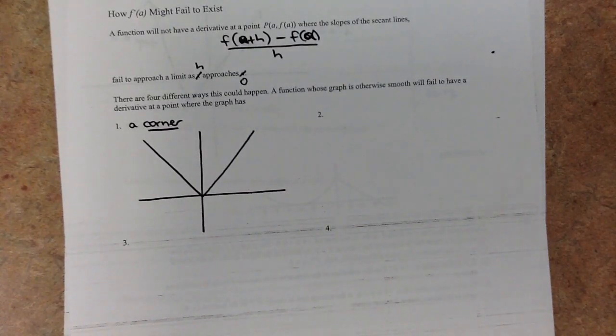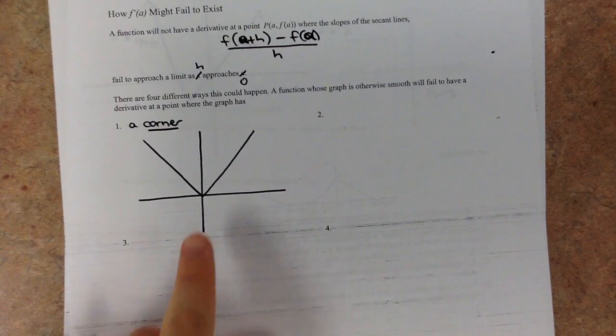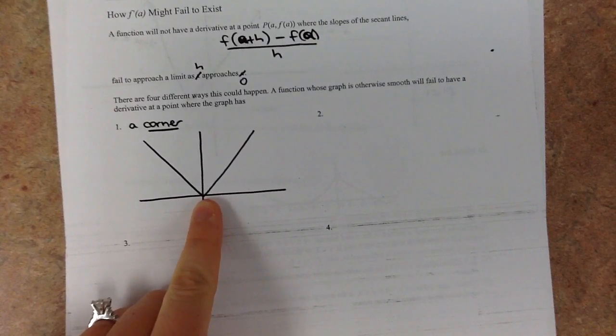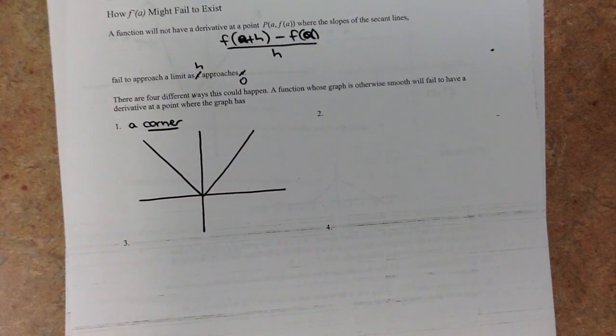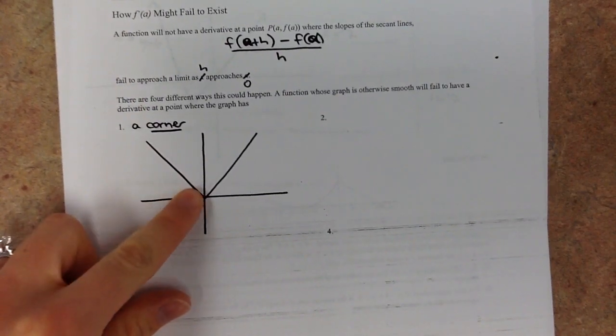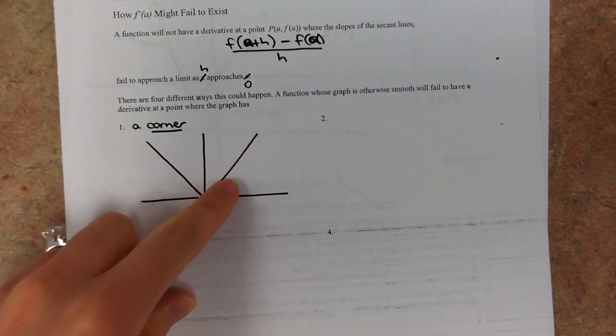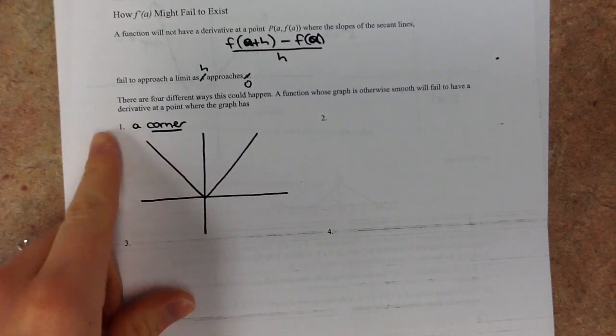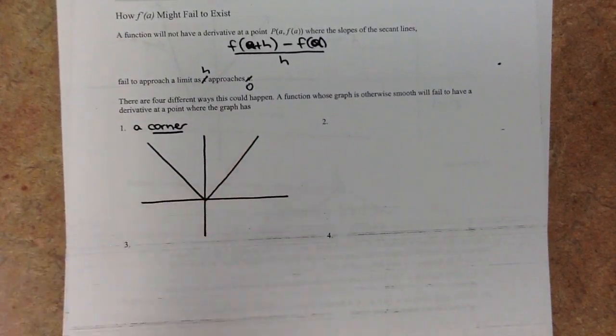So the reason that the derivative doesn't exist, and it's just at this point right here at x equals 0, is because the one-sided derivatives differ. If you're looking at an absolute value function, as you come in from the left, the slope is a constant -1. As you come in from the right, the slope is a constant 1. So the left-hand limit is -1, the right-hand limit is +1. The one-sided derivatives are different, and so that ends up being a corner.